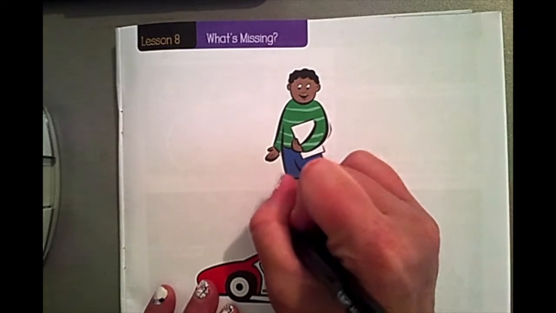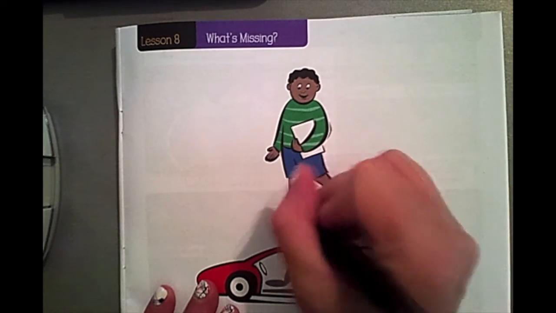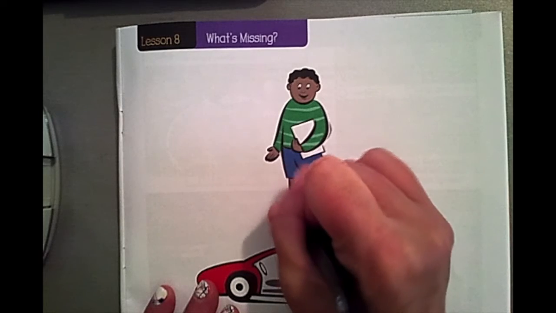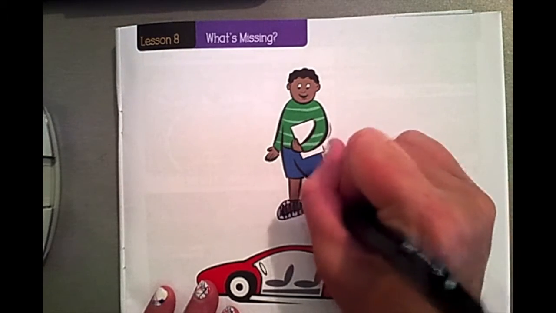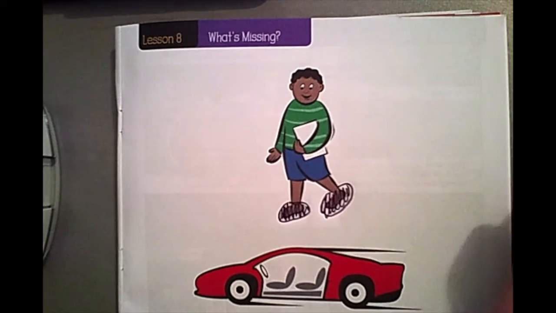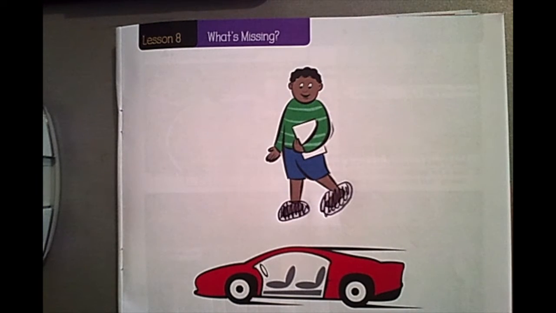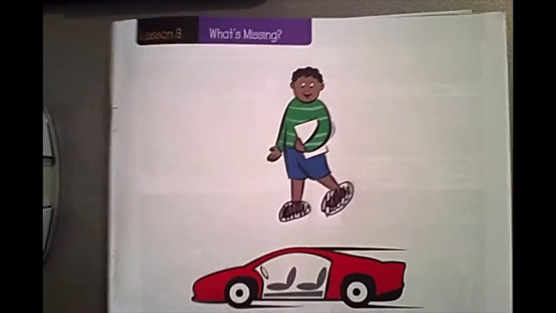If you said shoes, you are correct. So go ahead and draw him some shoes. Mine are going to look a little wonky. Go ahead and draw some of those shoes. You can use crayons. But there you go. Now his feet are protected.